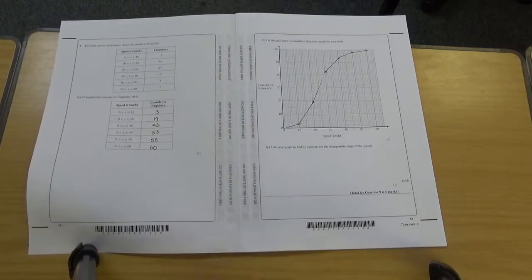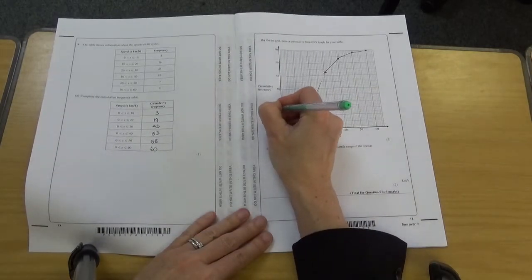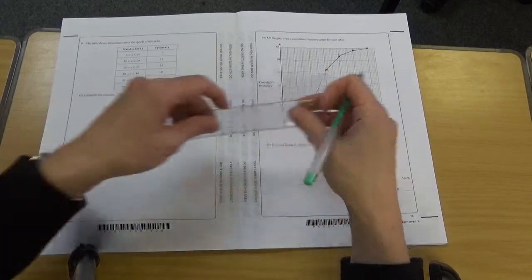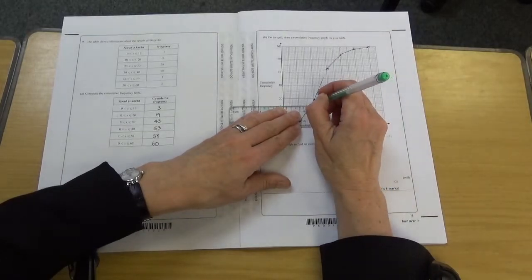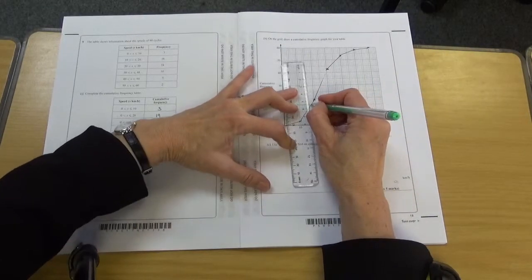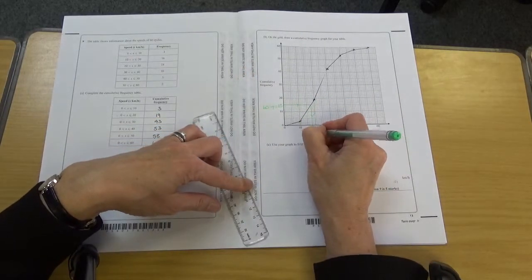To find the interquartile range, 60 divided by 4 is 15. Which reads off at 18.